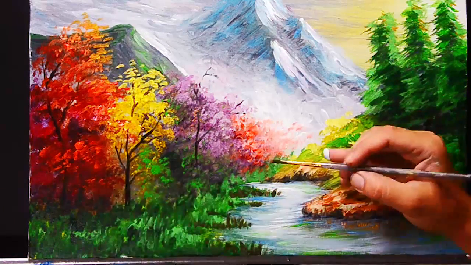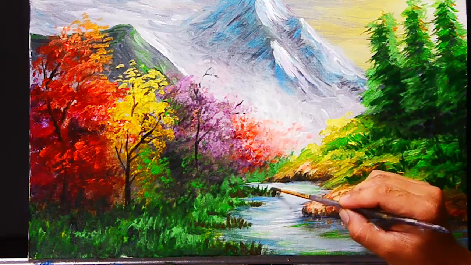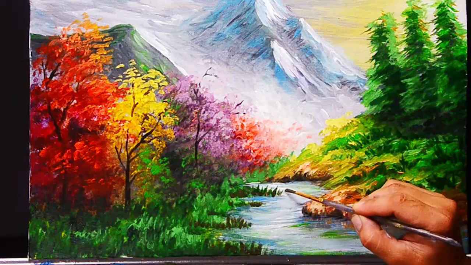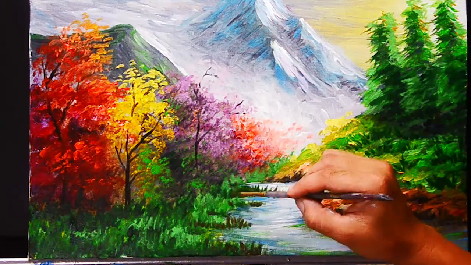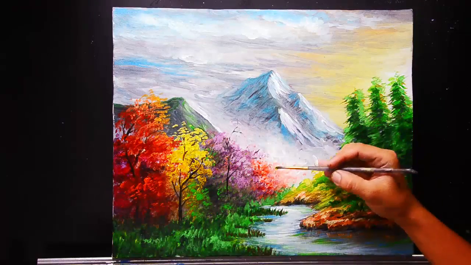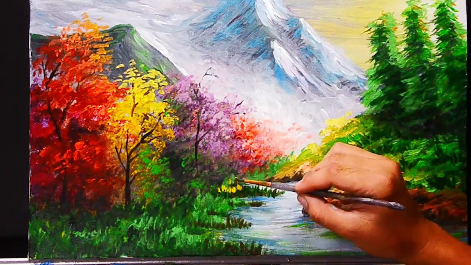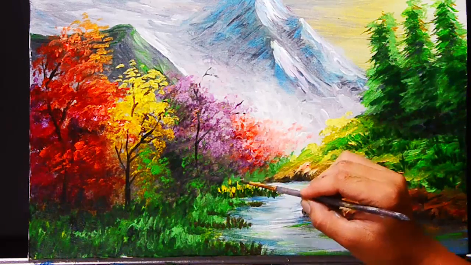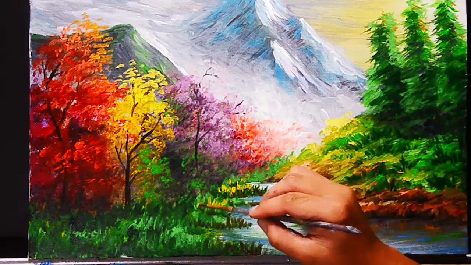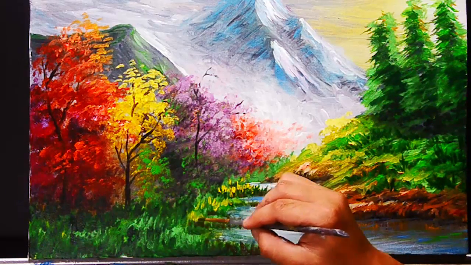Gonna paint also the ochre green. The medium yellow, just paint here also. Select the area where I want to paint this medium yellow at this side here.